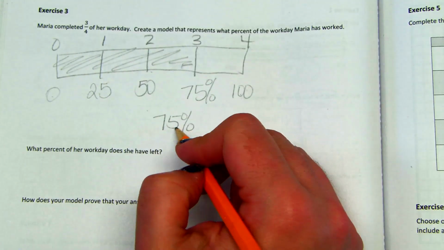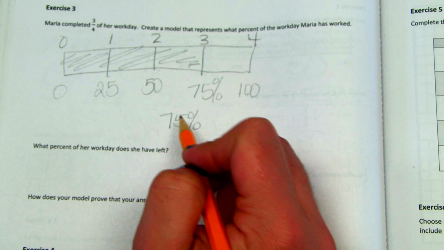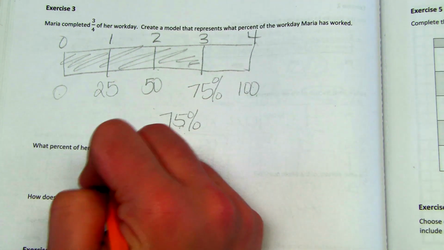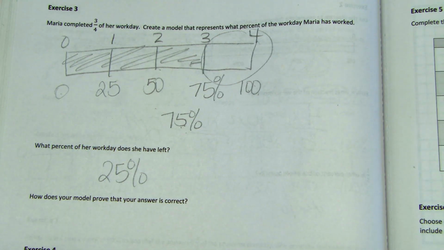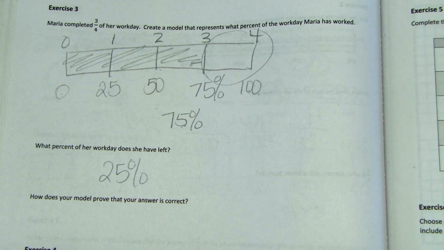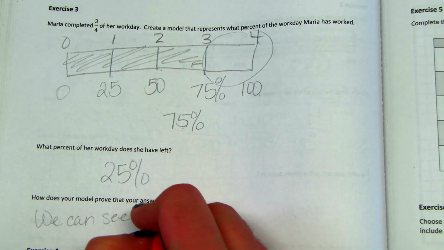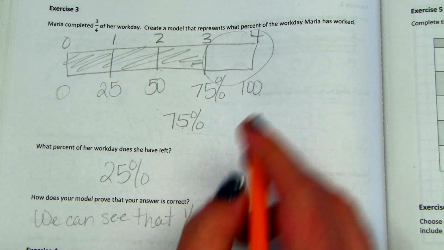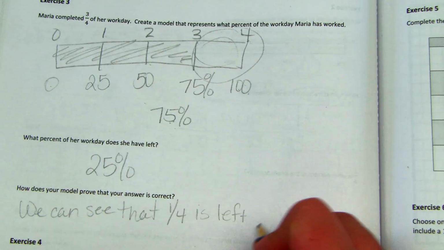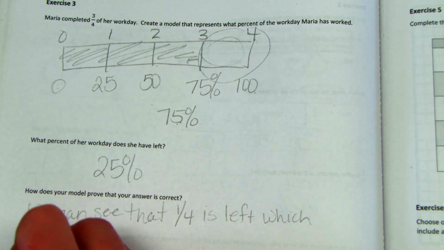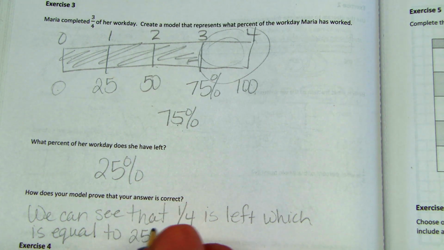Next question says, what percent does she have left to work? Well, if she's already worked 25%, how much is left? Oh, geez, I said that backwards. If she's already worked 75%, what does she have left? Only 25%, right? She has this much of her day left, which is 25%. How does your model prove your answer is correct? We can see that 1/4, right? 1 out of 4 boxes, 1/4 is left, which is equal to 25%.